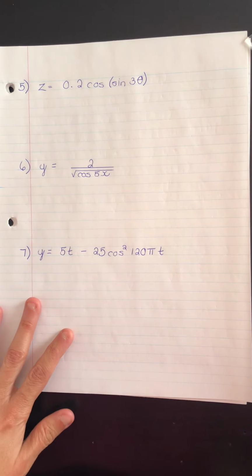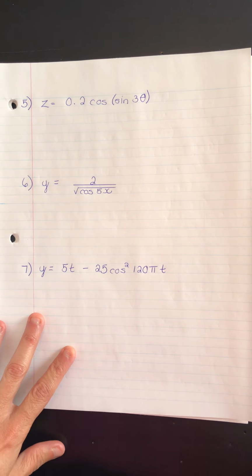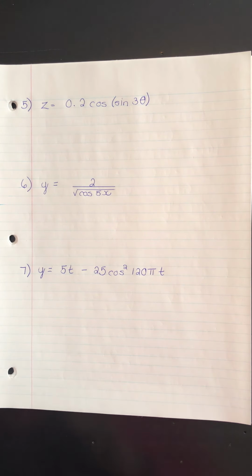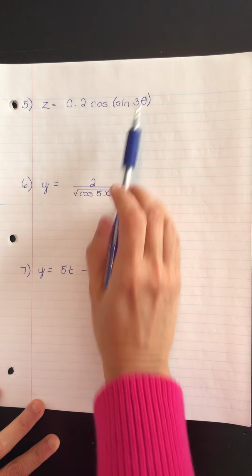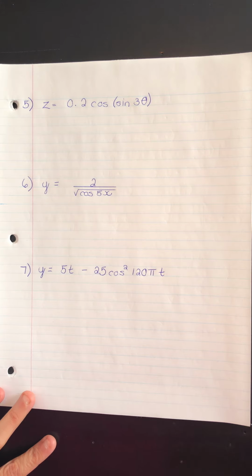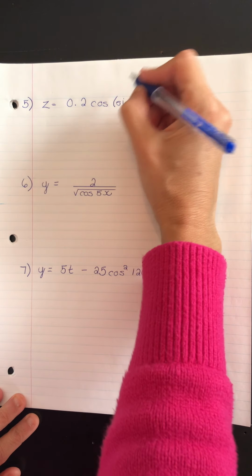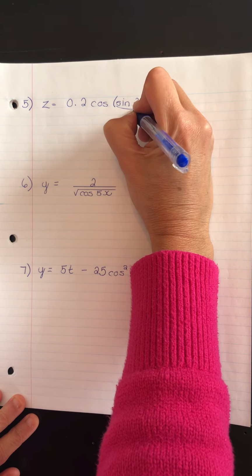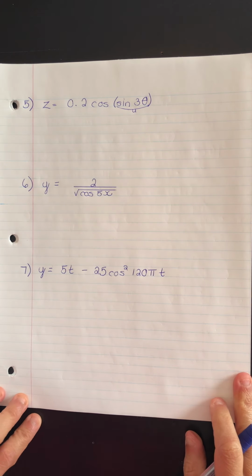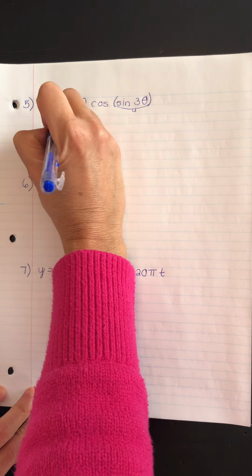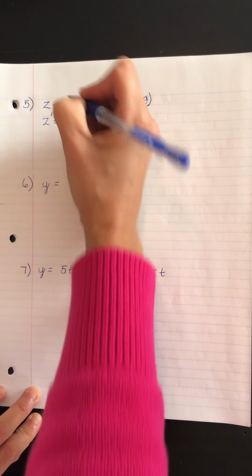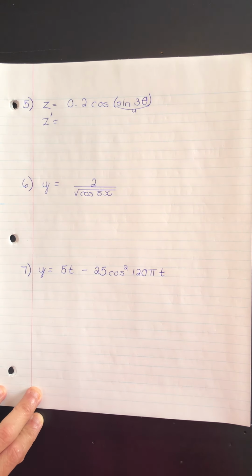So this one is a little bit strange. We have the cosine of the sine of 3 theta. So it's as though this is the little u on sine u. So let's get started on forming z prime.